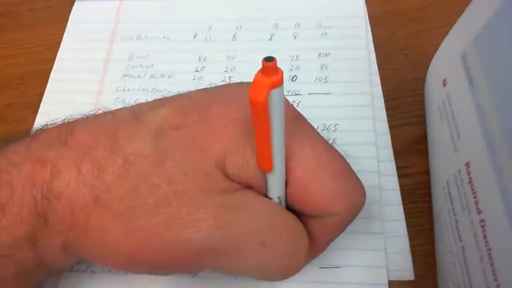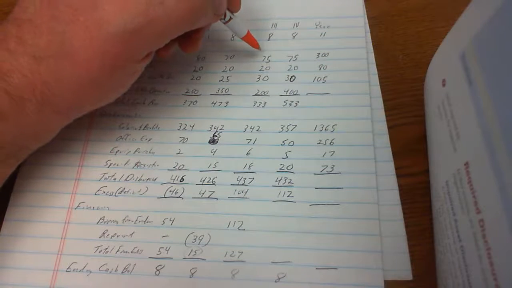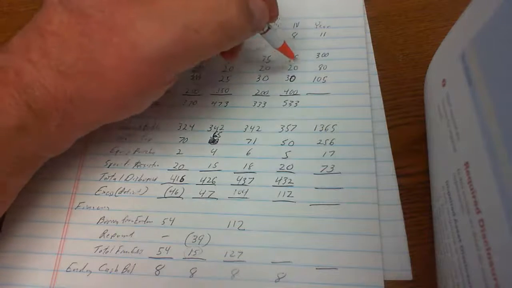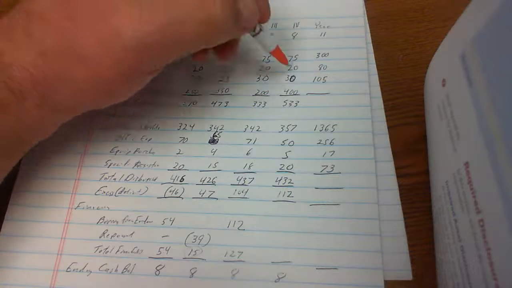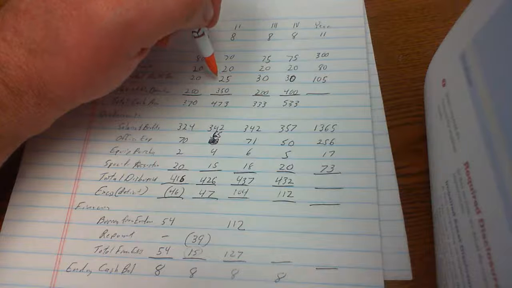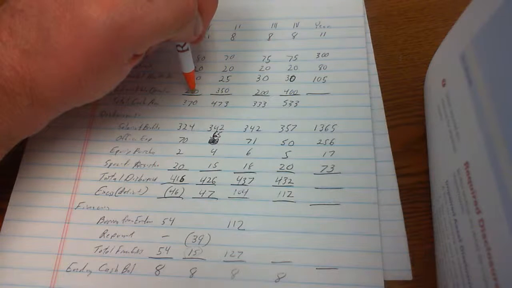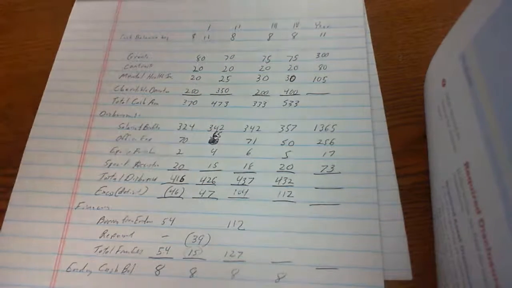So anyway, we need the 8,000. Let's see here. It's 150. That's 150. So that adds up. That adds up. 60, 80, 105. That adds up. Charitable donations. That should add up. Yeah.